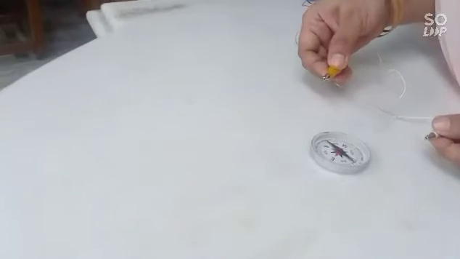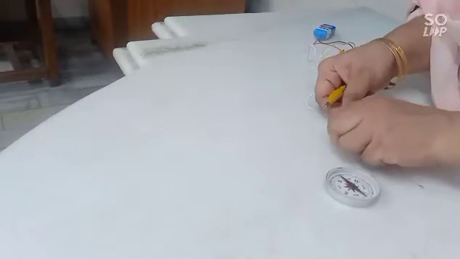Now let's check what happens if I change the terminals. Okay, so let's see. If I change the terminals, what will happen?